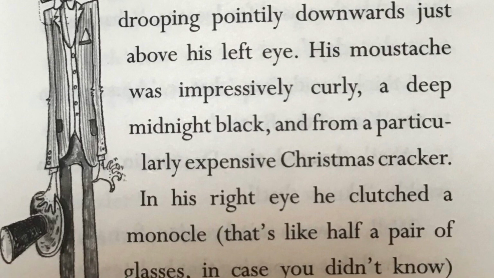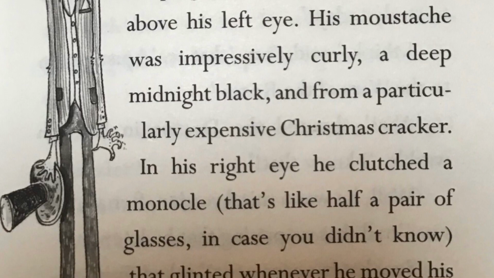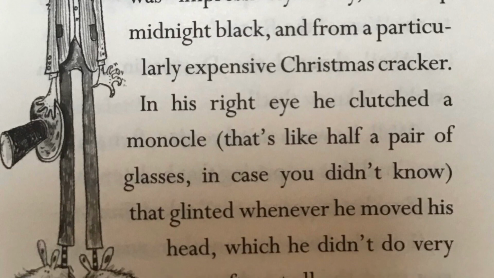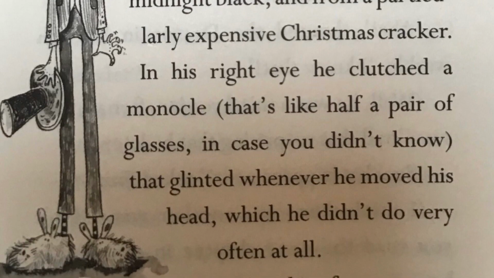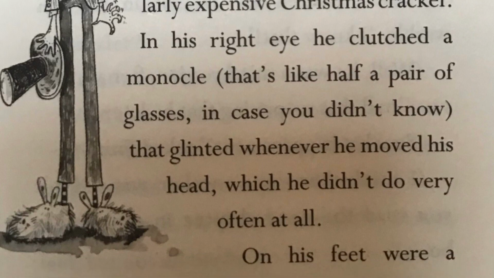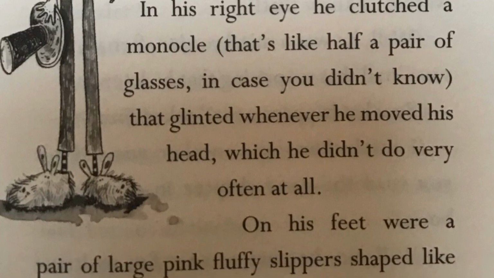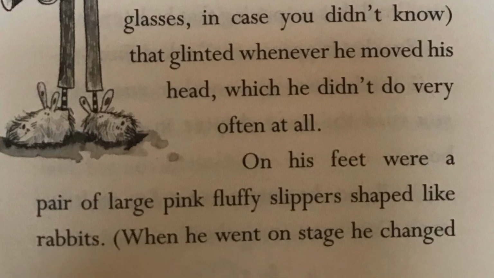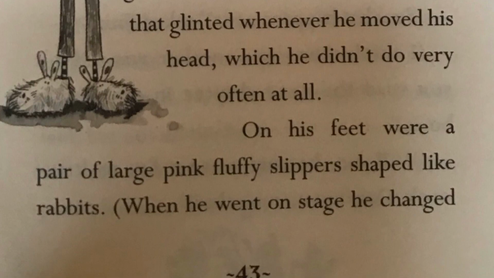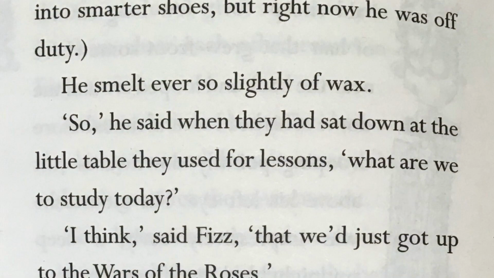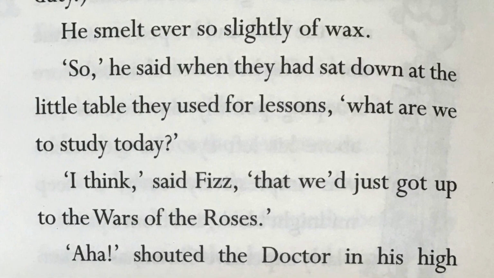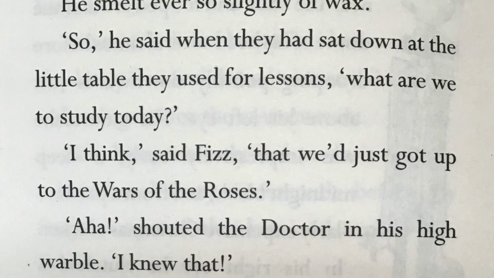His moustache was impressively curly, a deep midnight black, and from a particularly expensive Christmas cracker. In his right eye, he clutched a monocle, that's like half a pair of glasses in case you didn't know, that glinted whenever he moved his head, which he didn't do very often at all. On his feet were a pair of large pink fluffy slippers shaped like rabbits. When he went on stage, he changed into smarter shoes, but right now he was off duty. He smelt ever so slightly of wax.